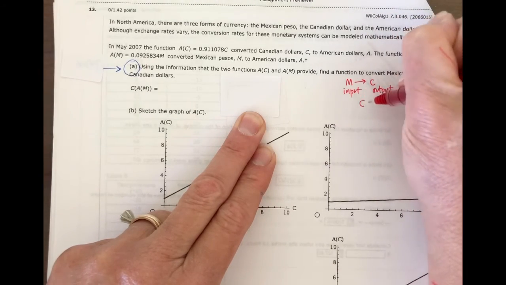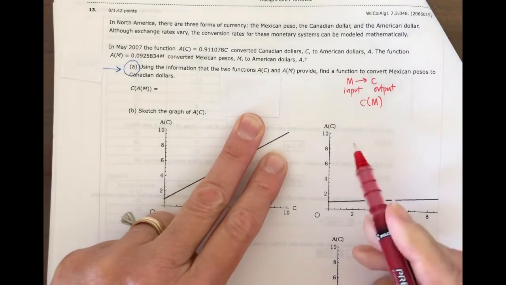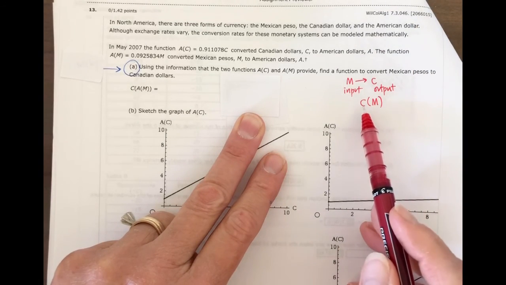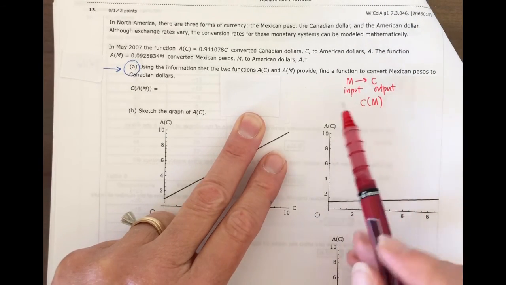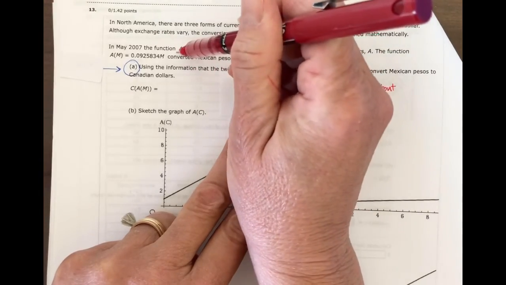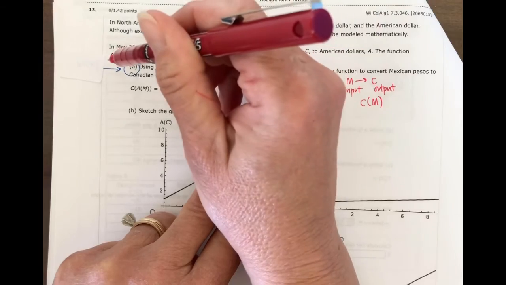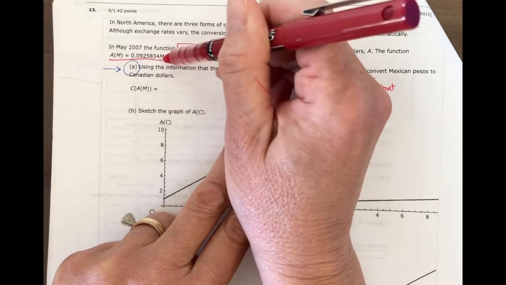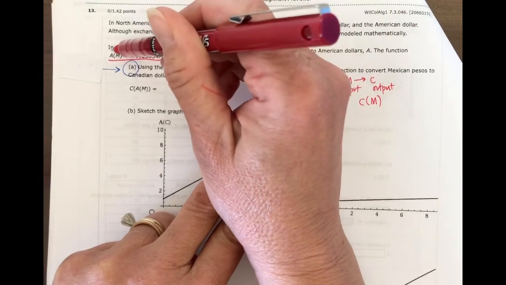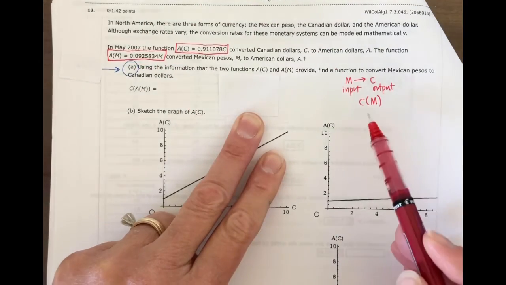So really you're looking for something like C of M, an input of Mexican pesos and output of Canadian dollars. And you're given an input of Canadian dollars to American dollars, and an input of Mexican pesos to American dollars.